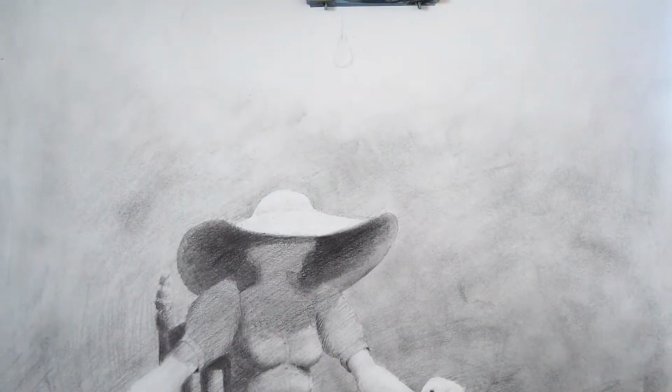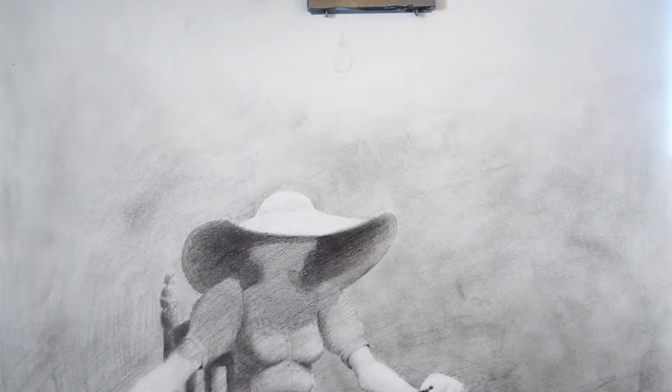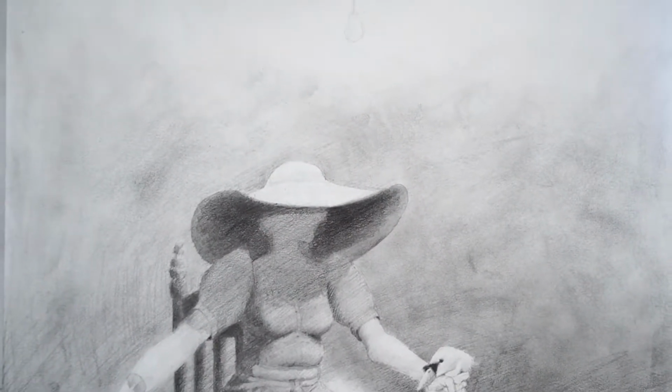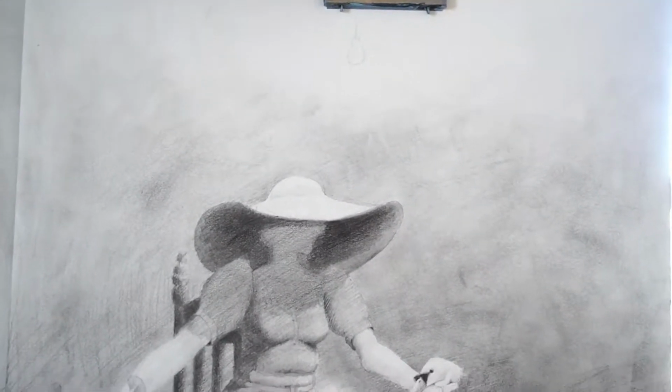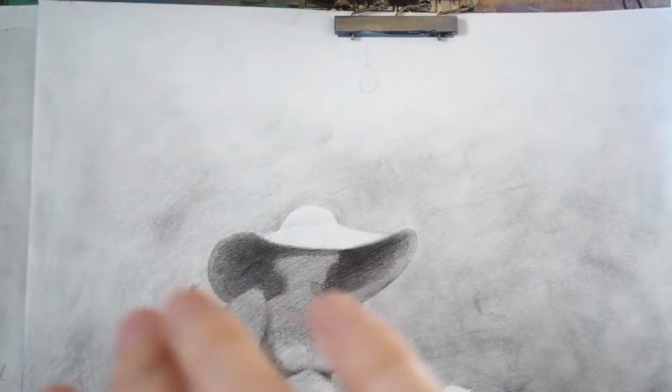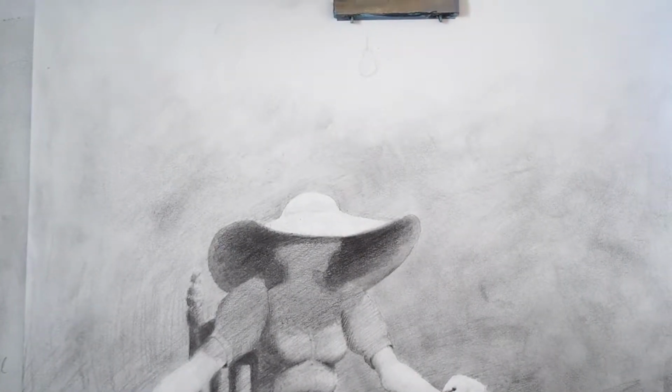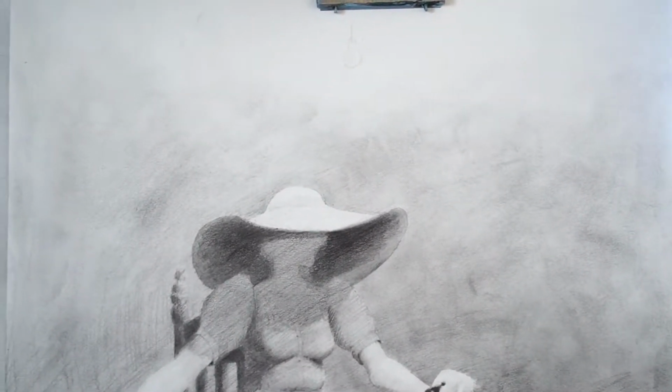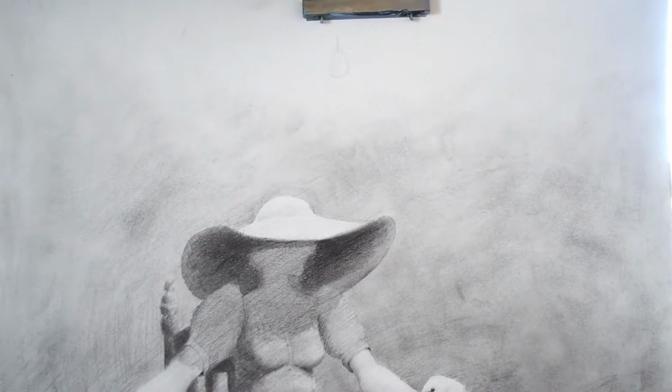So the light is falling from the top. I'm considering including a light bulb. You can see I started putting it here, but I think I'm going to keep the suggestion of the light coming from the top without showing it. The light will be implied by the fact that the top section of the drawing is lighter than the bottom.